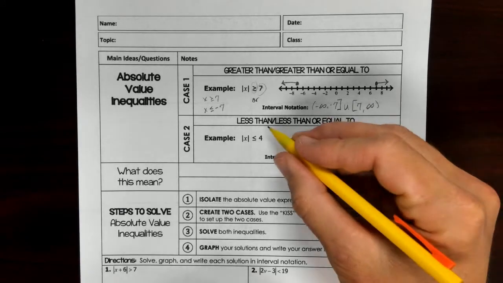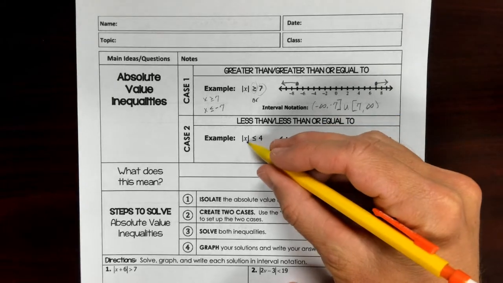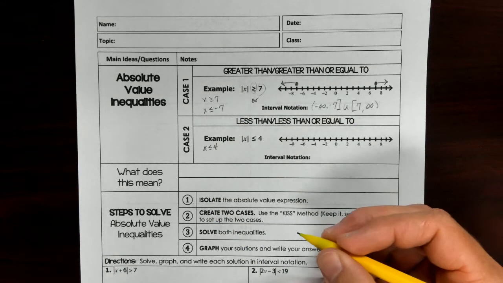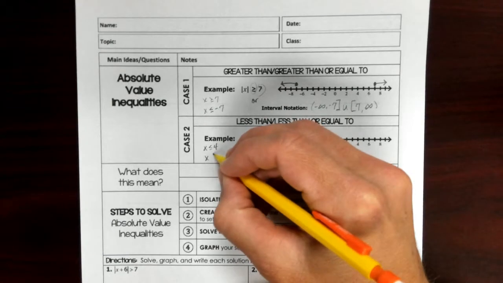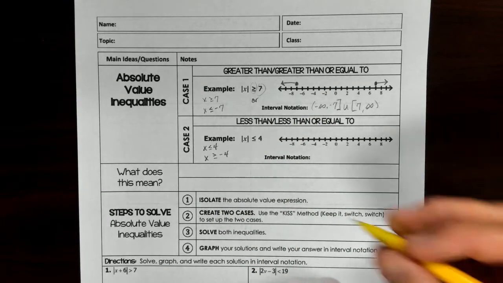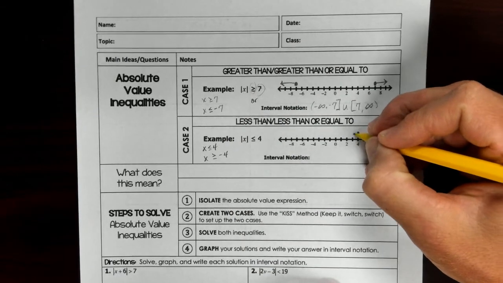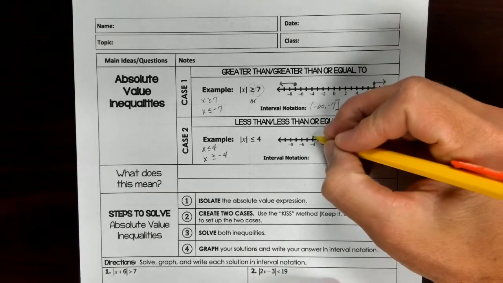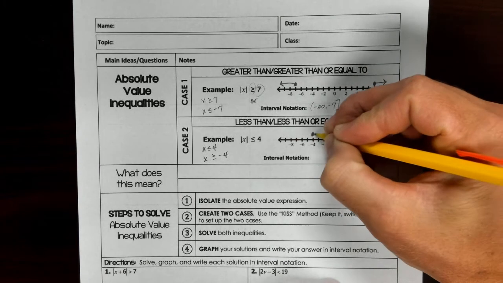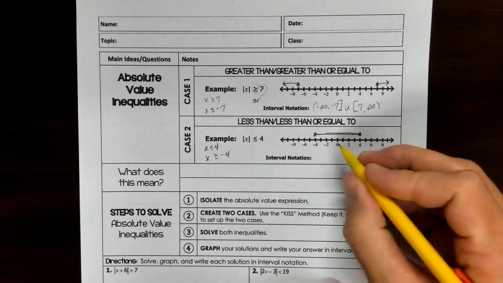Let's go to case number 2. Case number 2 is less than or equal to. The same way, we take the absolute value of x is less than or equal to 4. We set up our other case, which is x, switch your sign, make your number negative. Let's plot these two. X is less than or equal to 4. Here's 4, it's going this way. X is greater than or equal to negative 4. Here's negative 4 going this way. This is an AND. So all those points in between negative 4 and 4 are included.